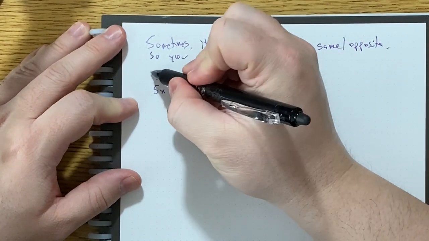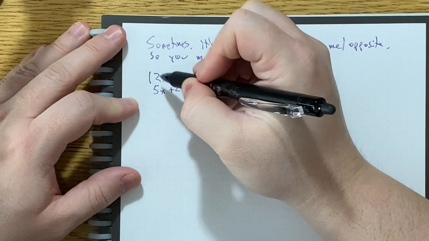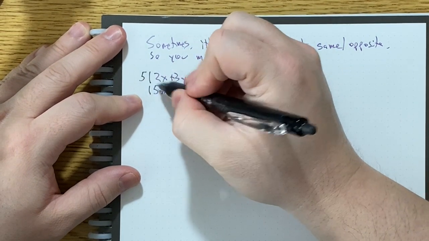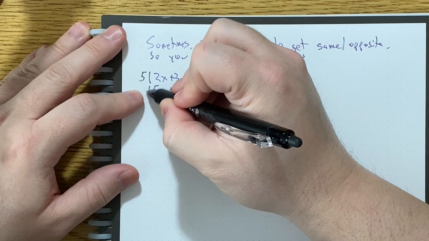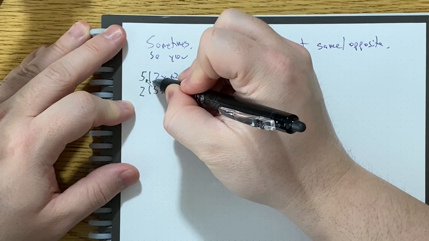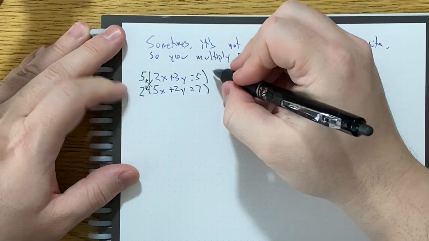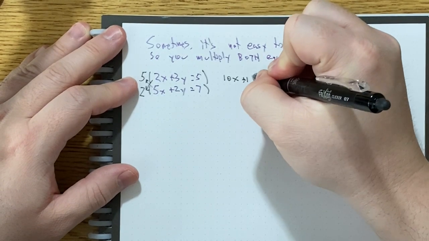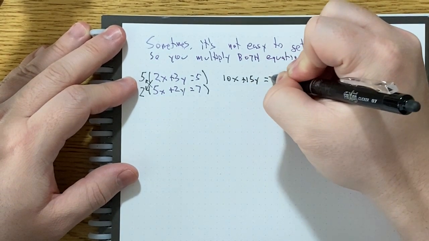If I want to get rid of x's, the easiest way to do this is to multiply the top equation by what's here, multiply the bottom equation by what's here, right? Because when you do that, you get 5 times 2x is 10x plus 15y equals 25.